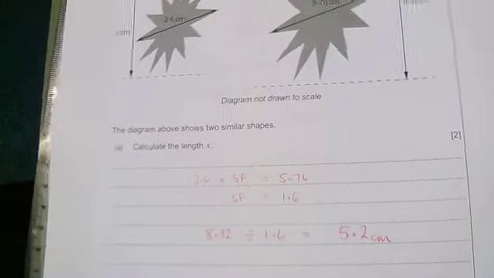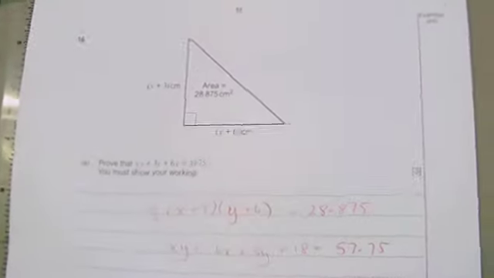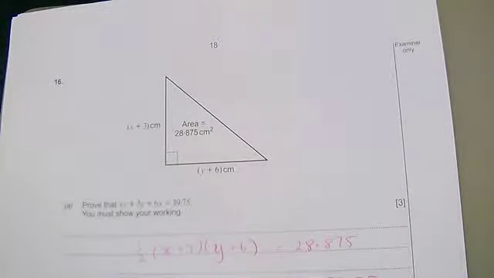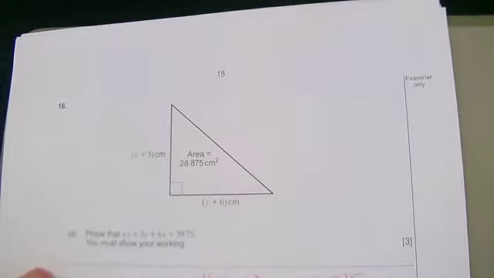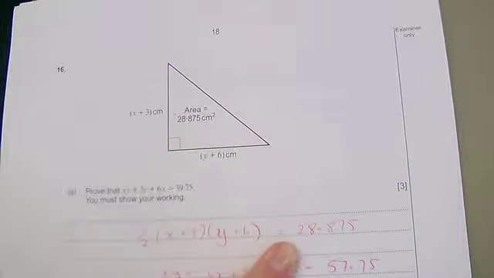Then it tells me what the area of the smaller one is, so I times it by 1.6 squared, and it's that. Okay. And this one here, I quite like this one in terms of the start, because I felt a little bit different. So how do you work out the area of a triangle? Half base times height, half A times B, or whatever you want to say. And I know that that is the area.